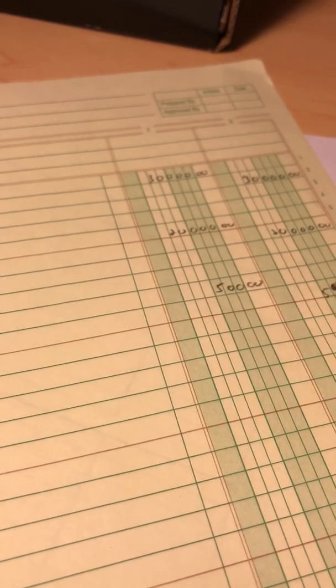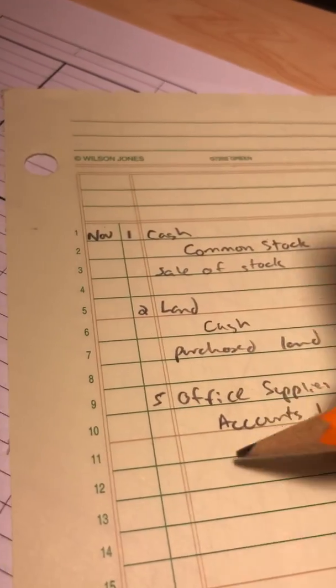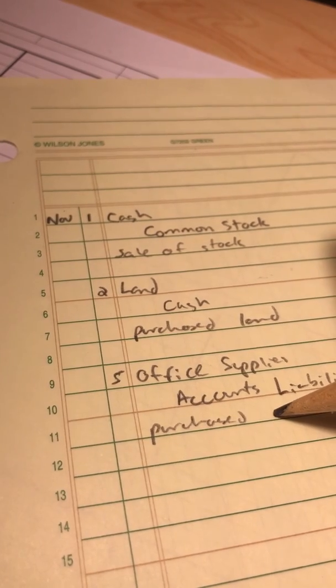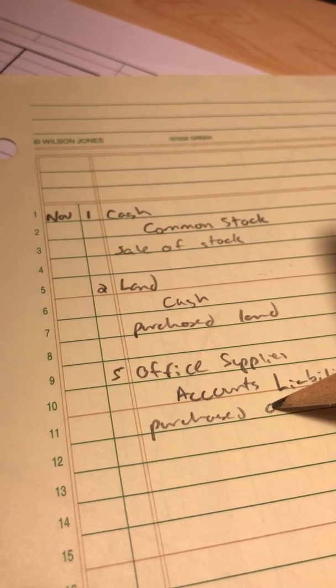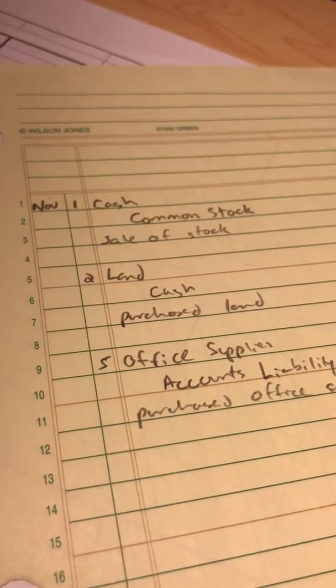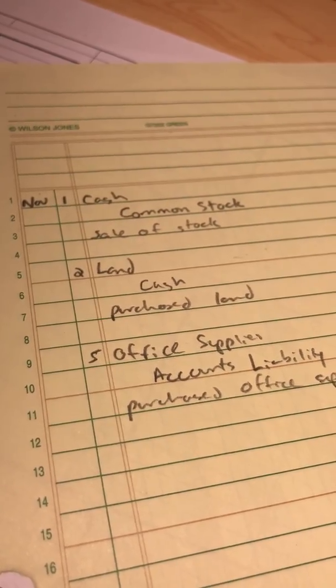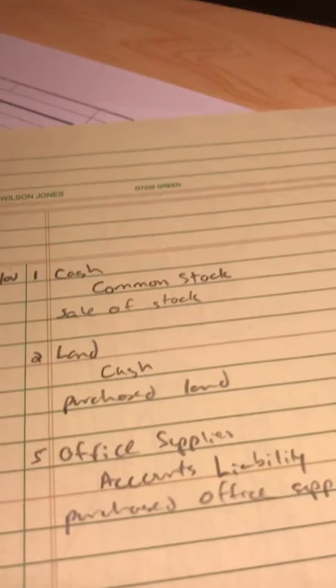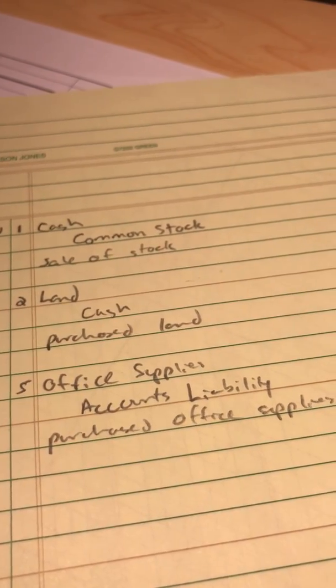It's a credit, I'm sorry, for $500. So accounts payable is a credit for $500. And we purchased office supplies on account. Okay. So hopefully you're getting the idea here.